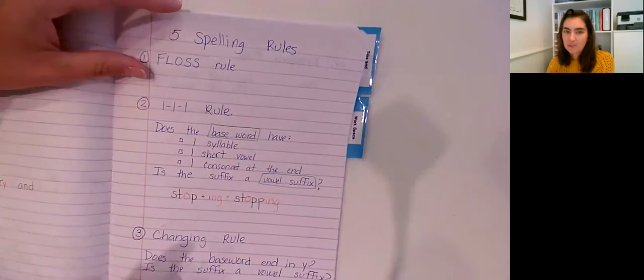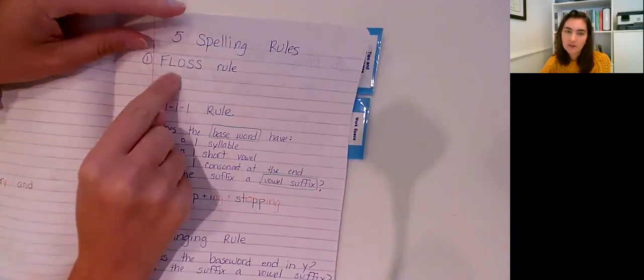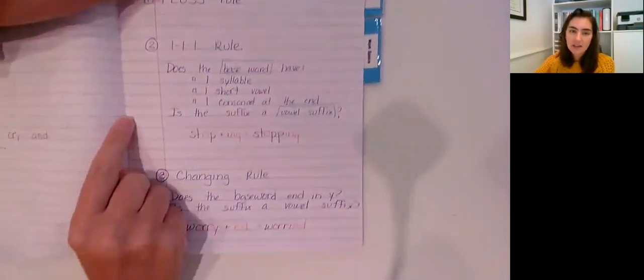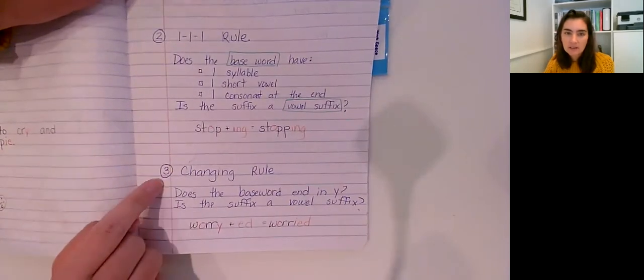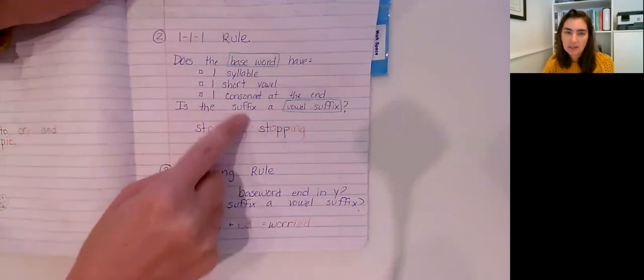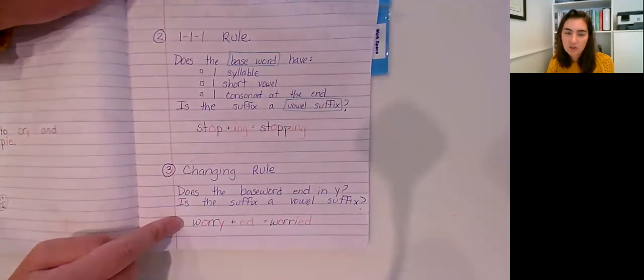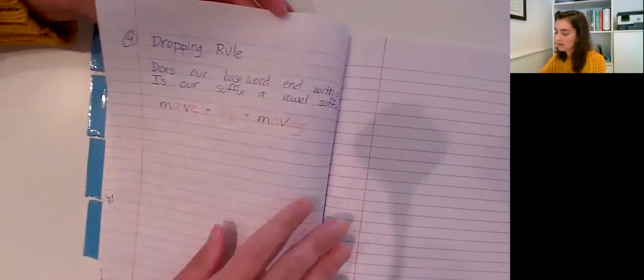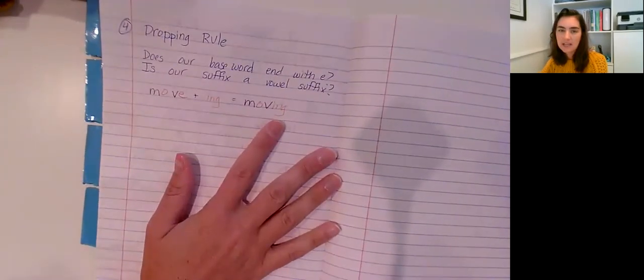Okay, we went through the 5 spelling rules. We did not do the floss rule together because he knew that, but I just listed it. 1, 1, 1. So this could also be called the doubling rule. Sometimes I call it that, but not here for whatever reason. The changing rule, change the Y to I. The dropping rule, drop the E.